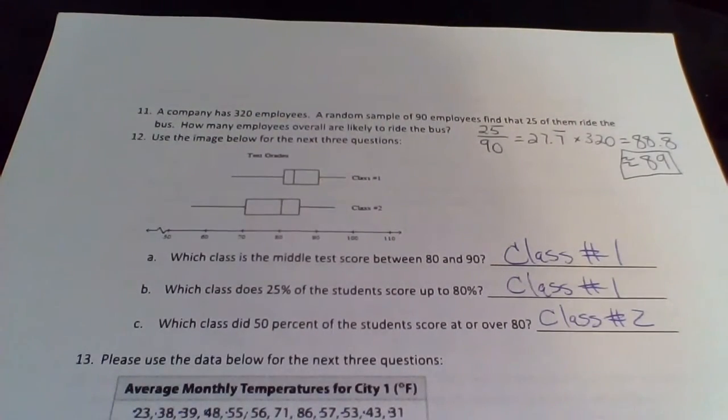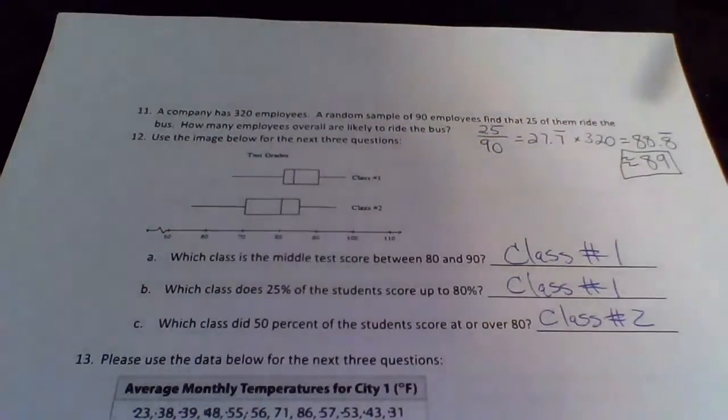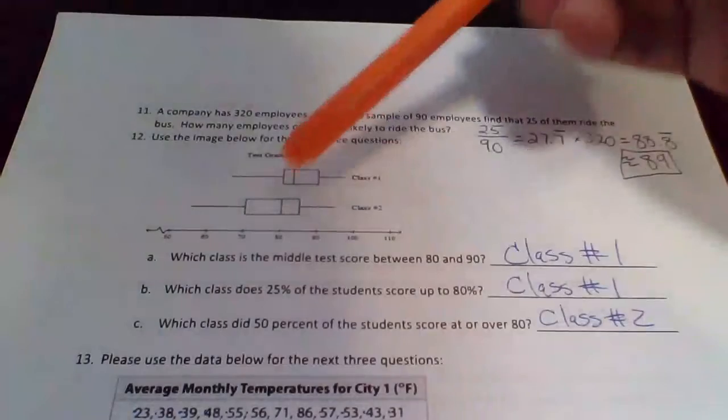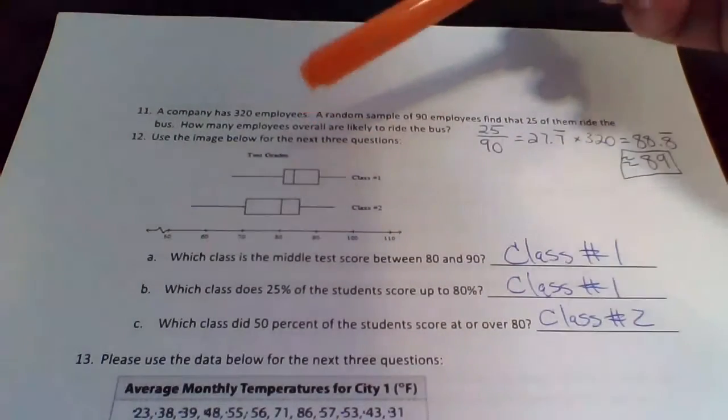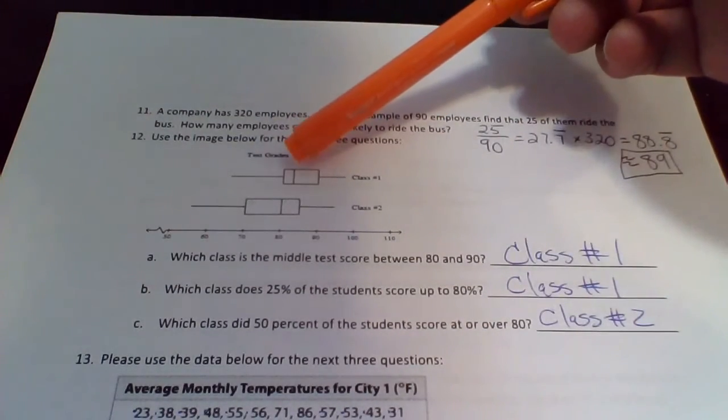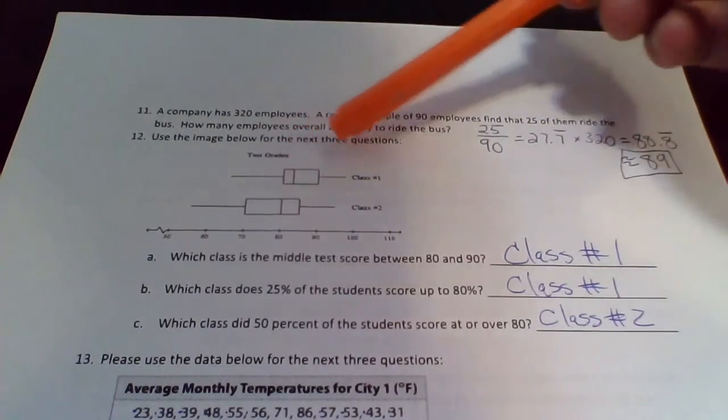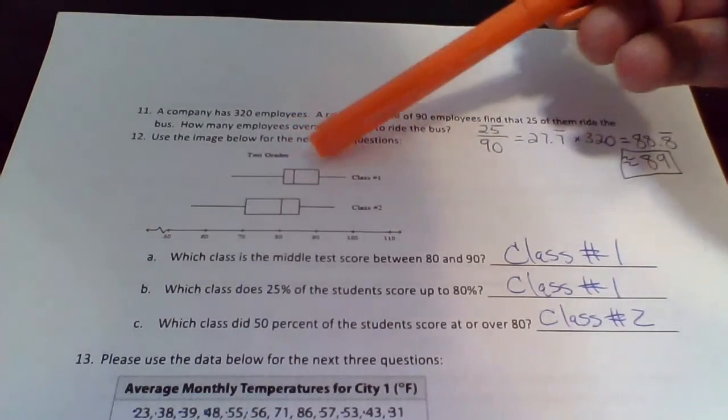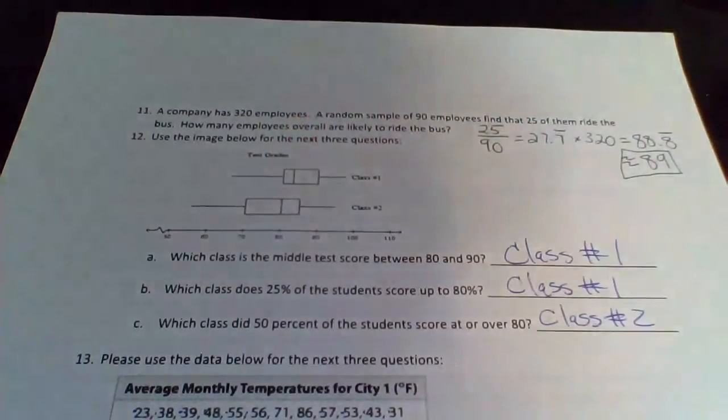Part C, which class did 50% of the students score at or over 80%? Well, if we're talking about the last 50%, we're talking about from the median to the end of the last whisker. So if you look at class 1, the median is about 82, 83. From there, that's over 80%, so that's not going to be it.